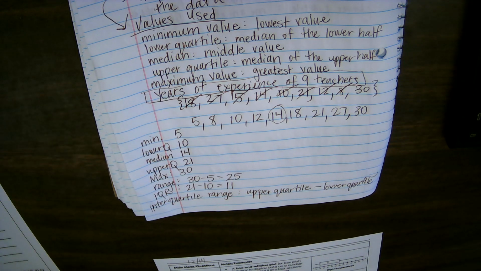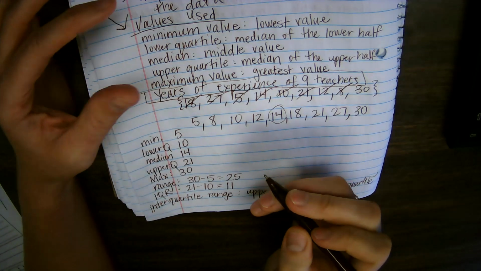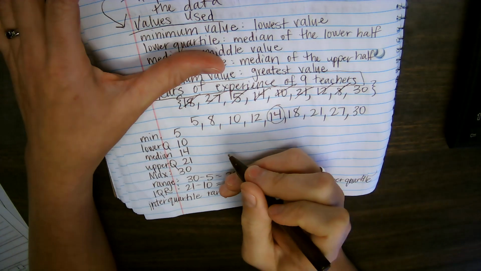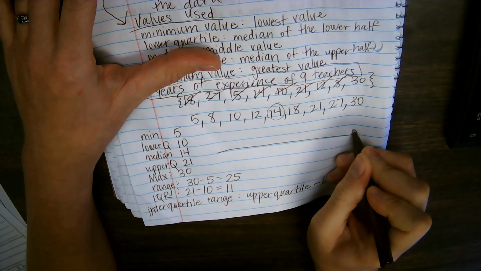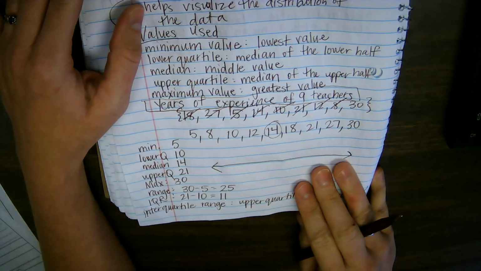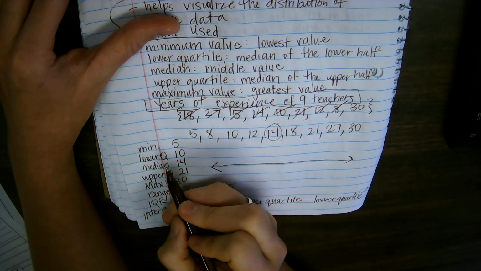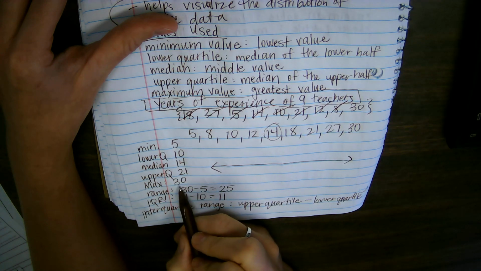So if we are plotting our stem and leaf plot, our box and, I'm sorry, not stem and leaf plot. Good grief. We've done a lot of organizing, haven't we, lately? So it is on a number line, our box and whisker plot. So our minimum is going to be 5, and it's got to go all the way up to a max of 30.